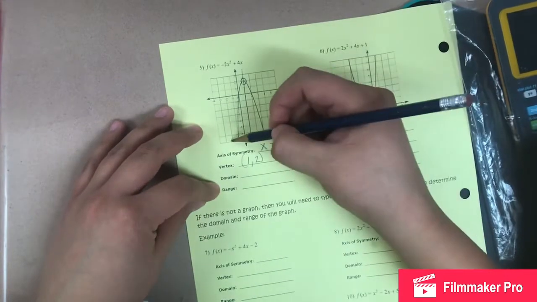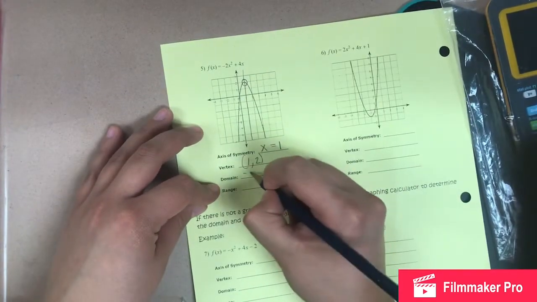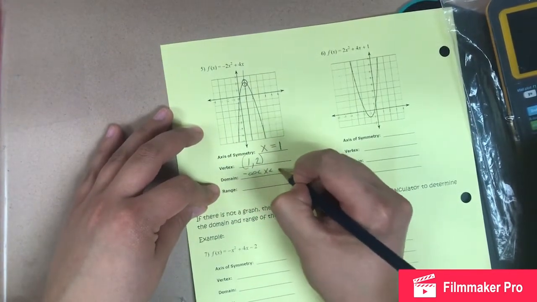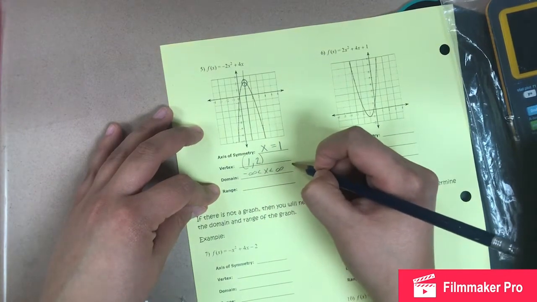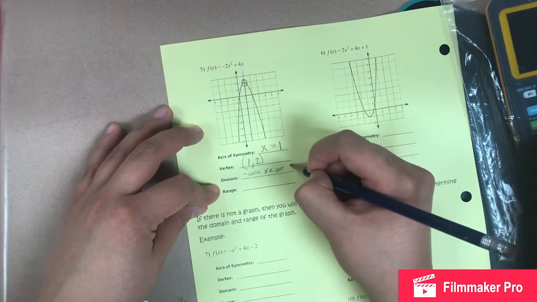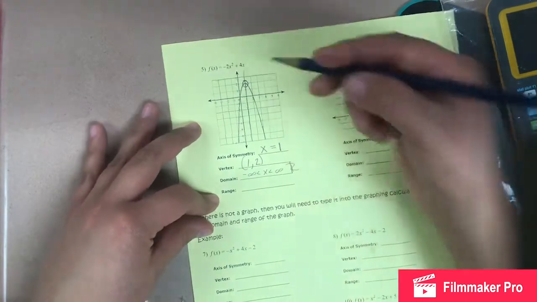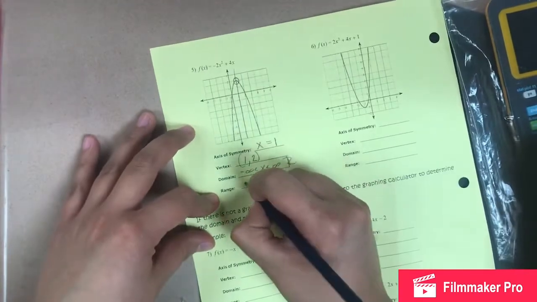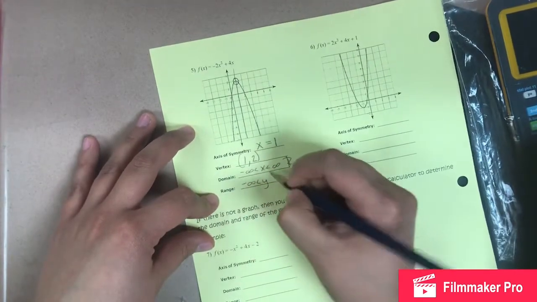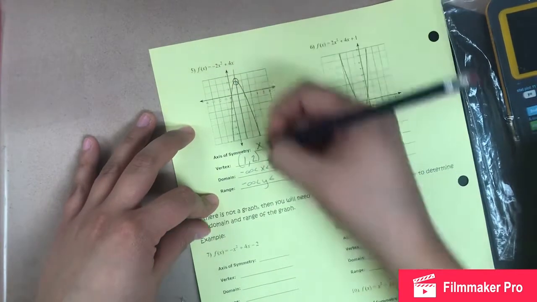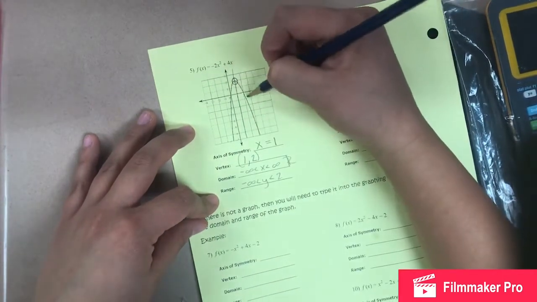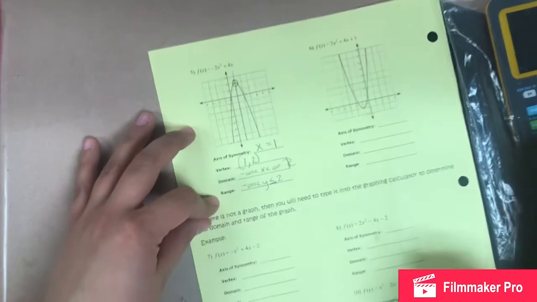The domain is negative infinity to positive infinity again, unless we start talking about word problems, then it'll have some parameters. So all real. The range, how low does it go, is forever and ever down. And how high does it go is to 2. And since it touches and bounces back, it's less than or equal to.